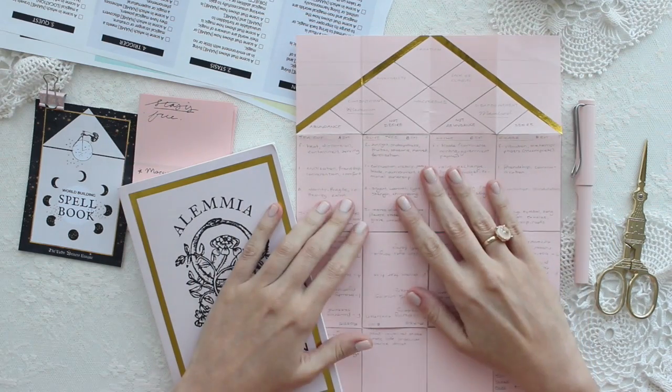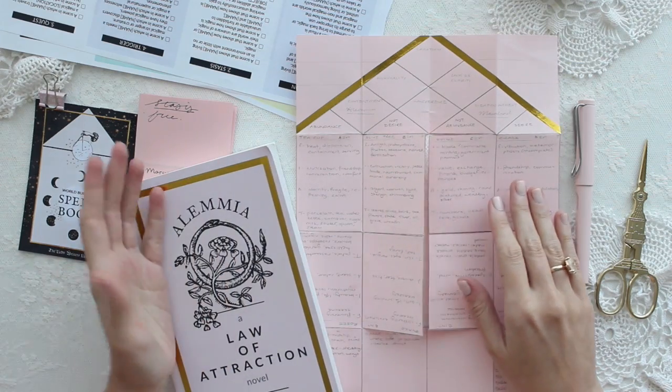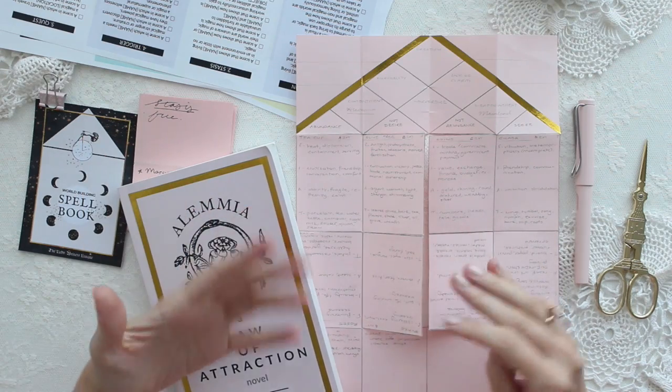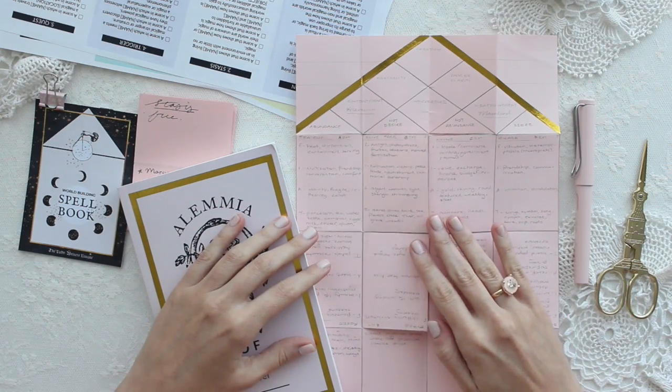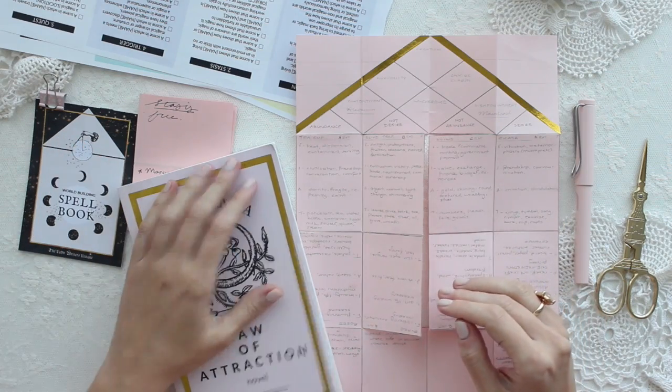I hope this has been helpful. If you are taking part in NaNoWriMo, I hope it gives you enough time to prepare your world building, and then as you're writing, I hope you will be able to reference it and it will help you world build all the elements that you need.